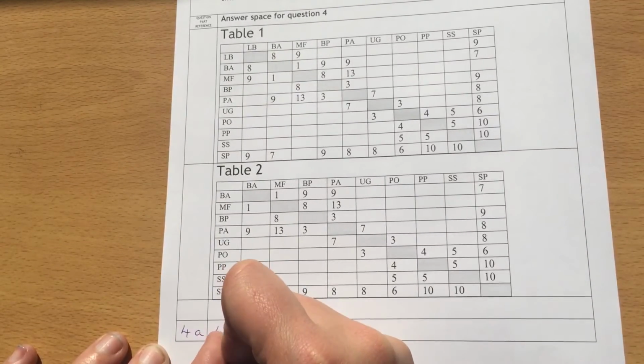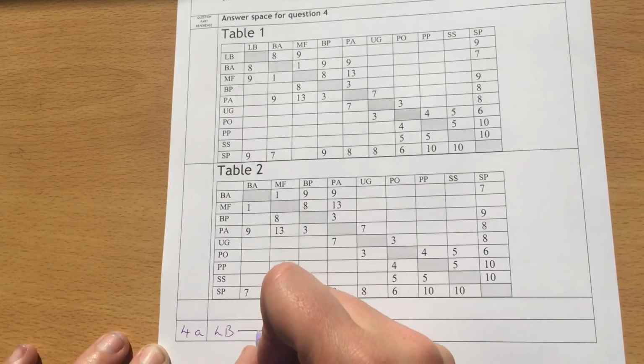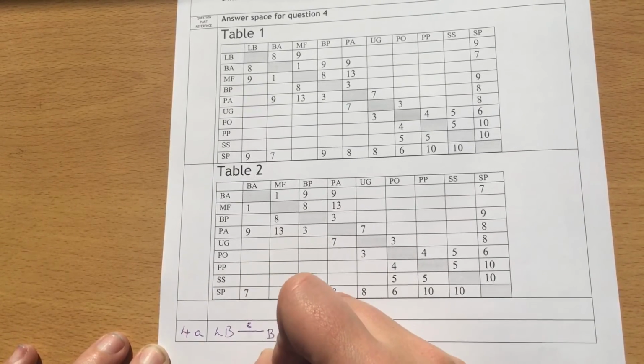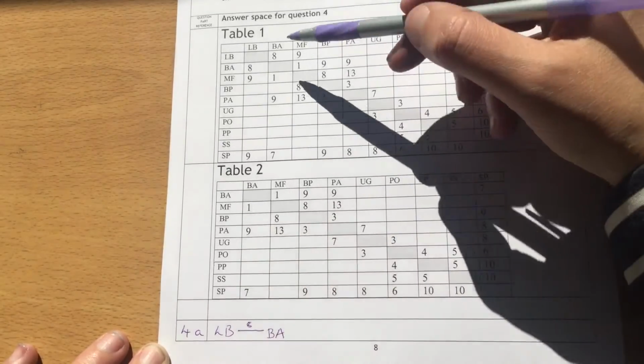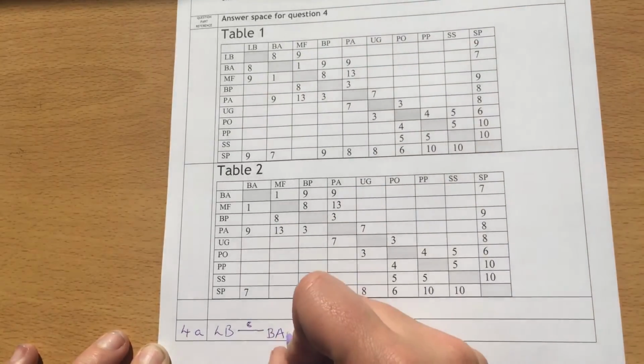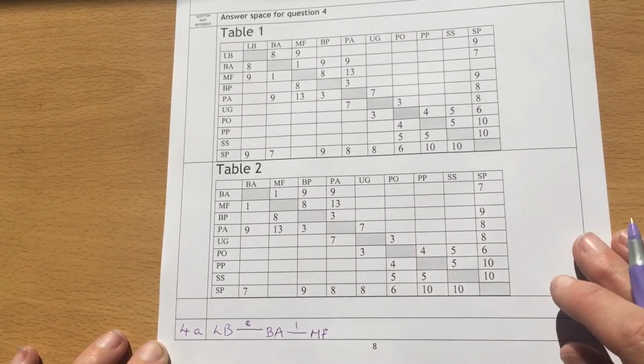We start at LB and it's going to take us 8 to get to BA. Then looking down BA, it's going to take us 1 to get to MF.